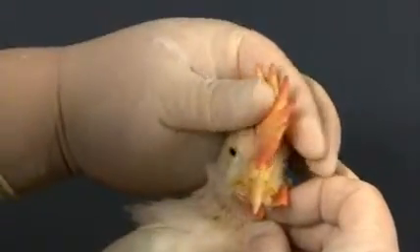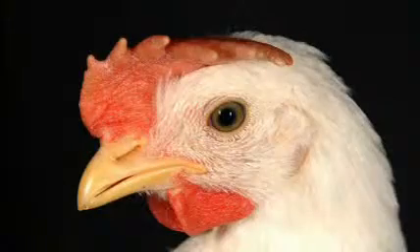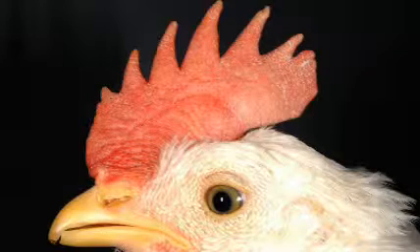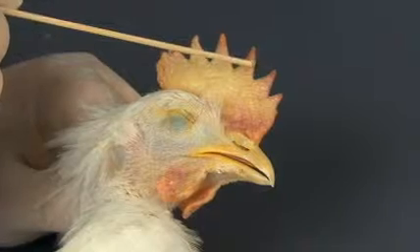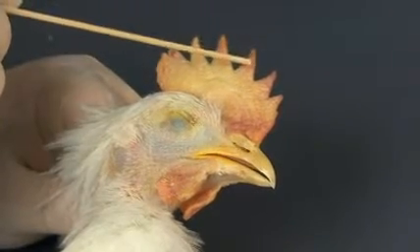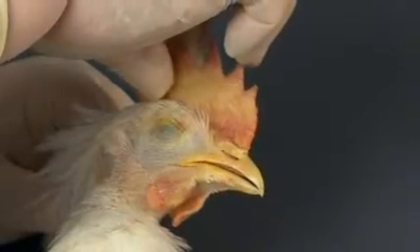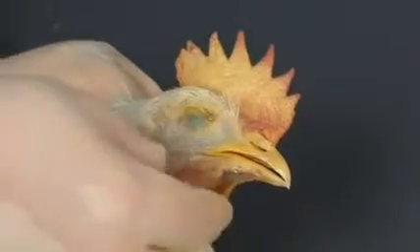The size of the comb will vary, with the combs of males tending to be larger than those of females, and the combs of younger birds smaller than those of older birds. These outgrowths of skin are highly vascularized, making them a useful way to assess the bird's overall health. The comb and wattles are normally bright red. After death, their color will quickly fade, but they should remain firm and uniform on palpation.